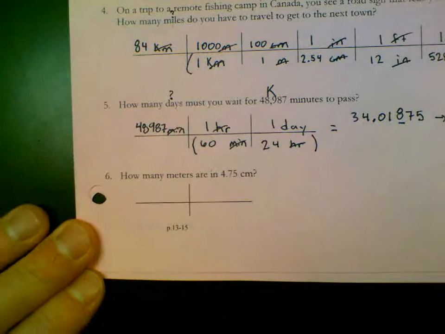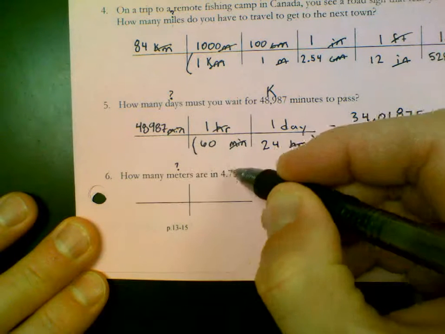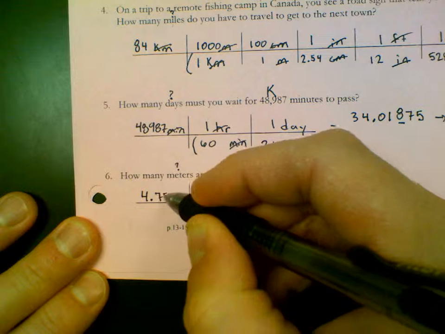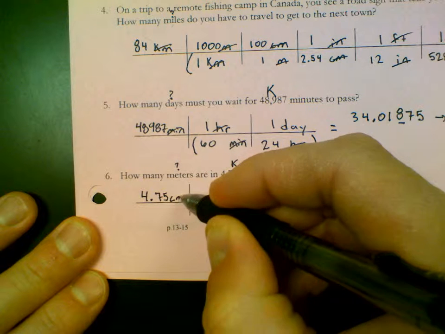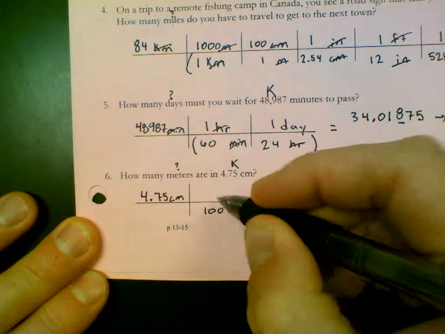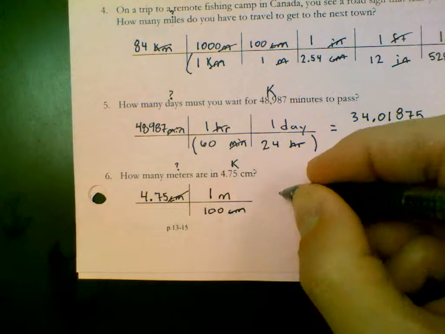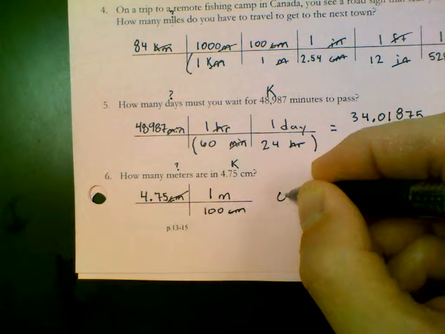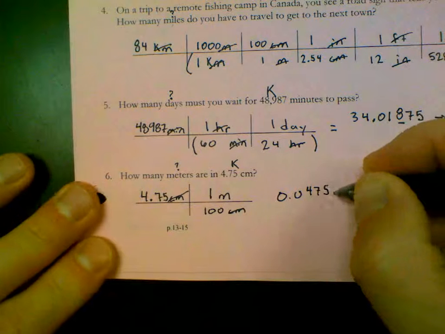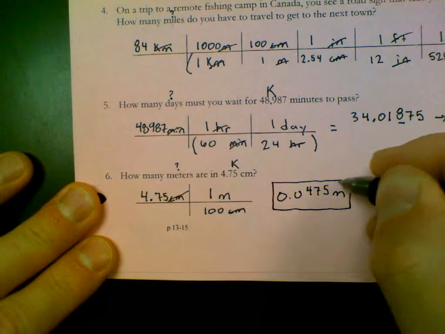How many meters are in 4.75 centimeters? How many meters? Question mark. We know the 4.75. For every 100 centimeters, there is 1 meter. Centimeters cross off. Gives me 0.0475 meters. 3 sig figs to start with.